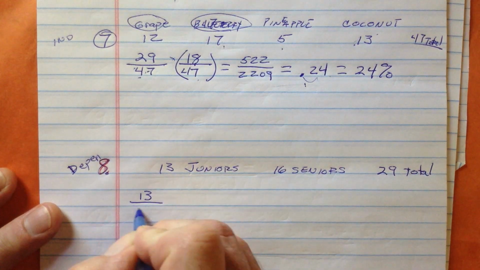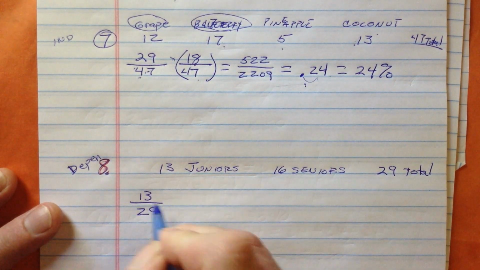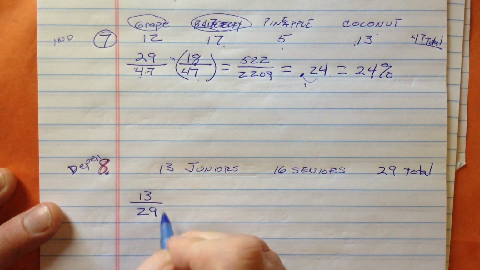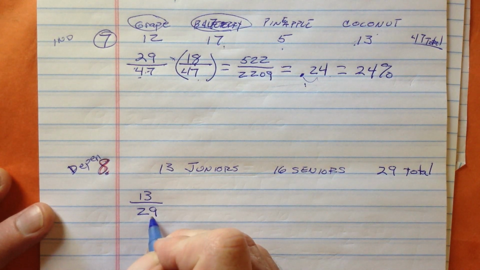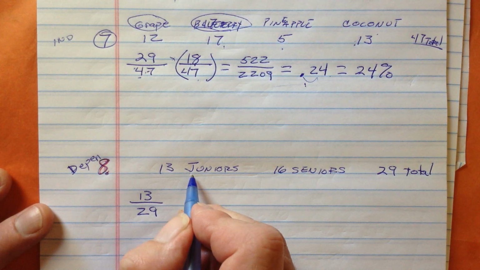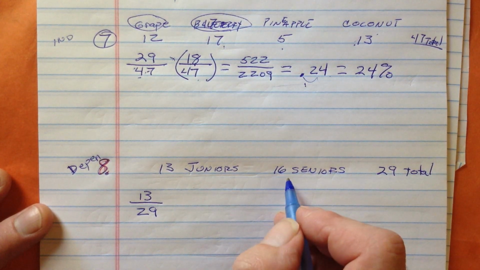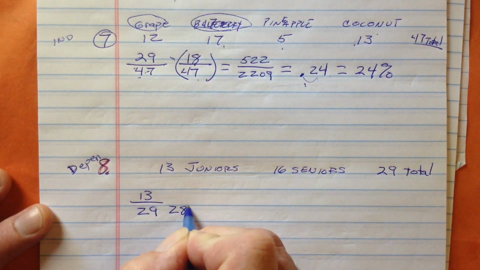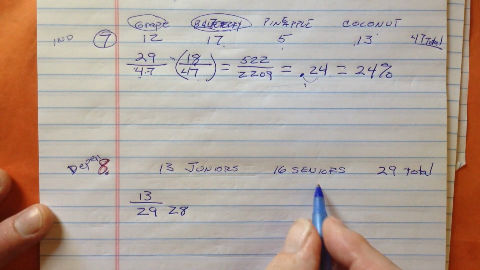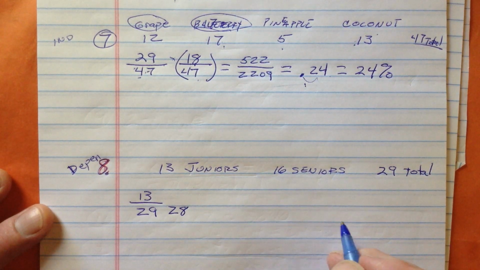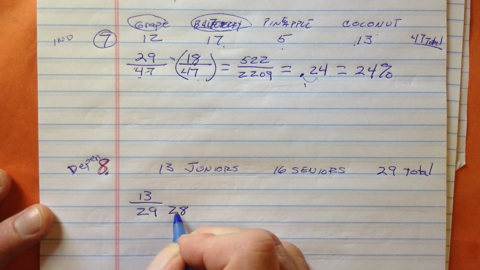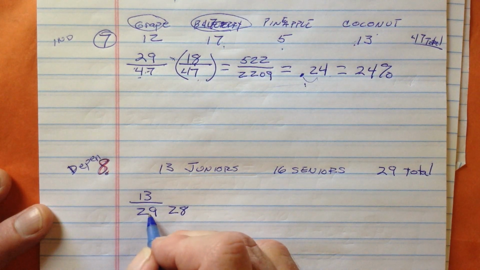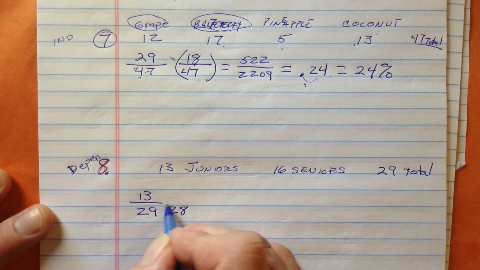Well, there's 29 total, and there's 13 juniors, so there's a 13 out of 29 chance that the name is going to be a junior. And then the second one, what are the chances of being a senior? The second time it's going to be only 28 names in the jar. One of them is missing. I'm not going to put it back in. So you can see the second choice is going to be affected because one of the names is missing.